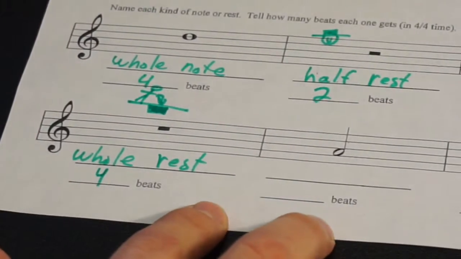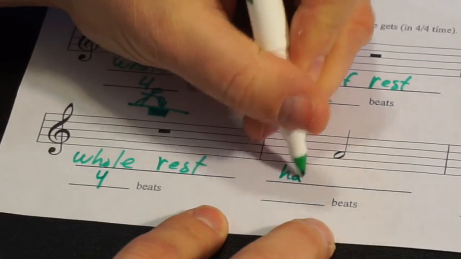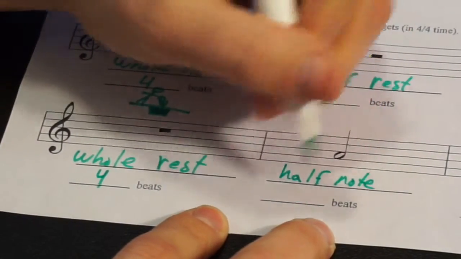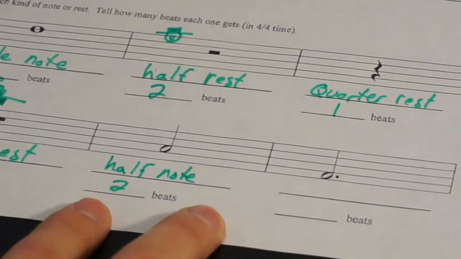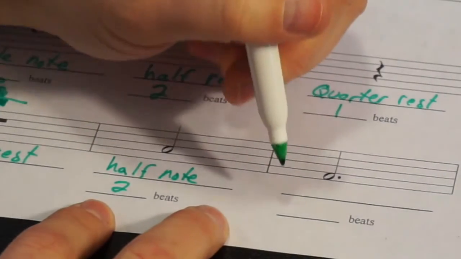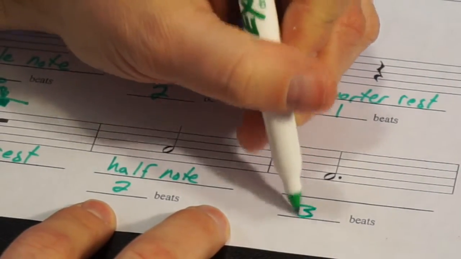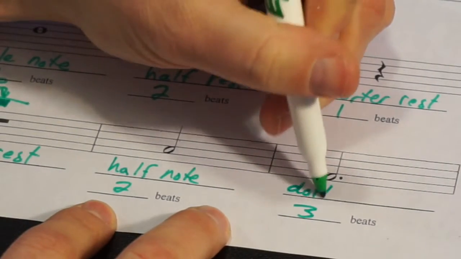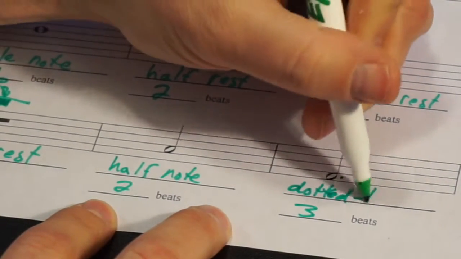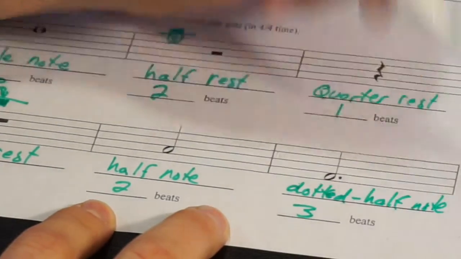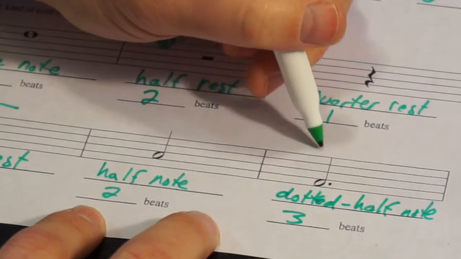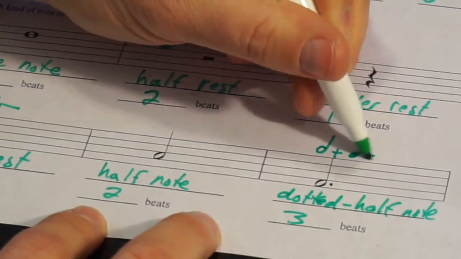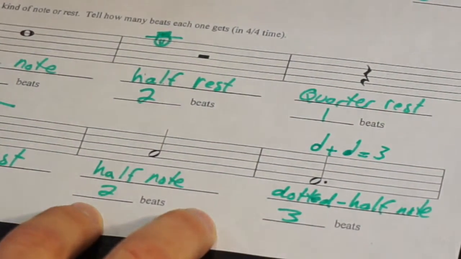Okay, moving on. This here is a half note. We should all know that by now. Half note is worth 2 beats. And then this guy here is kind of a newer one if you're in Alfred level 1A. This is 3 beats. It is a dotted half note. Think of a half note that has taken another quarter note. So a half note plus a quarter note would be worth 3 beats. So that's how you remember that. All right, you guys are doing great. You are halfway through the test.